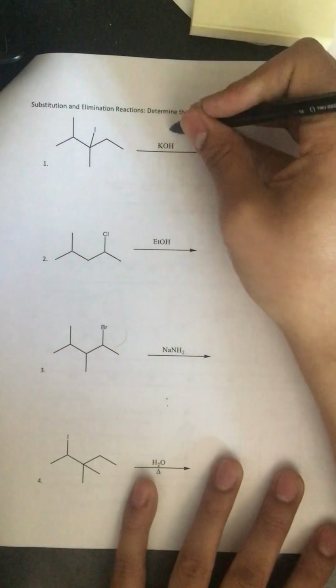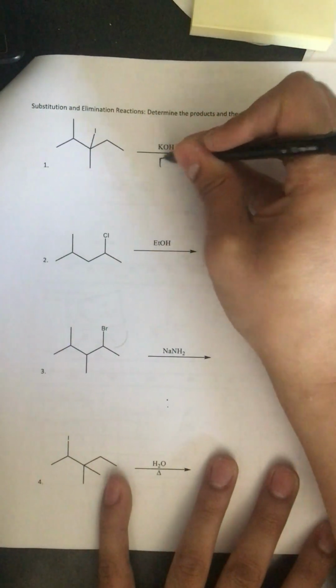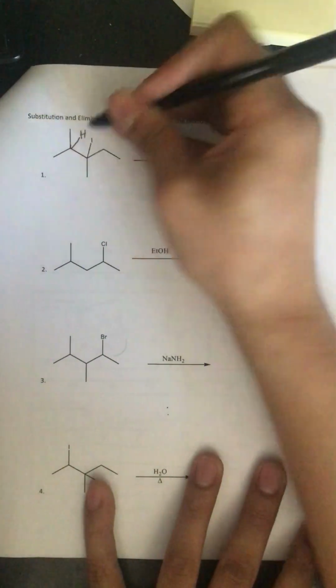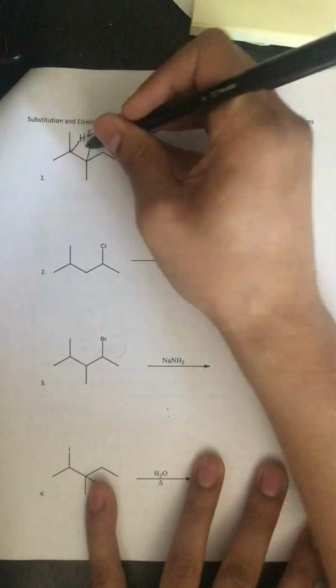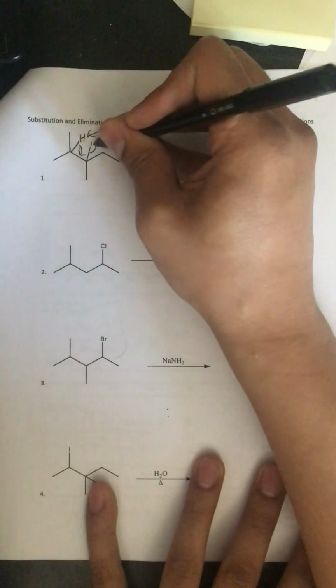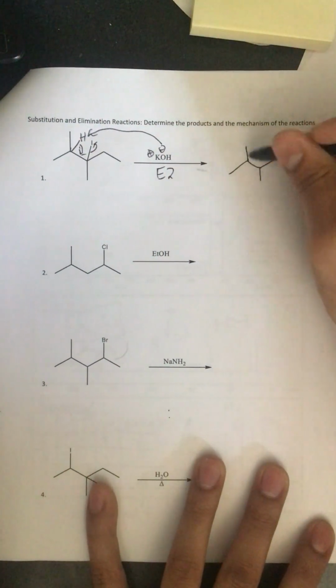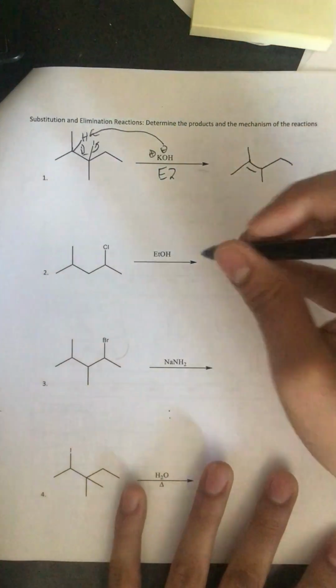So this first one is a strong base, strong nucleophile with a tertiary leaving group. This is E2. I have a non-bulky base, so it's going to come and take to make the most substituted alkene. This is not E or Z because these two methyl groups are the same.